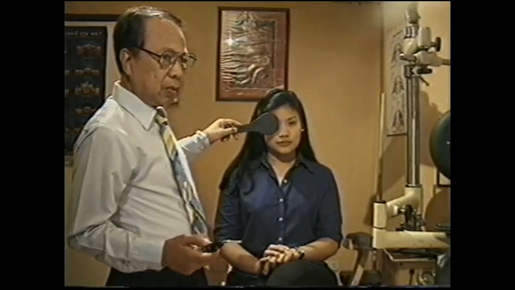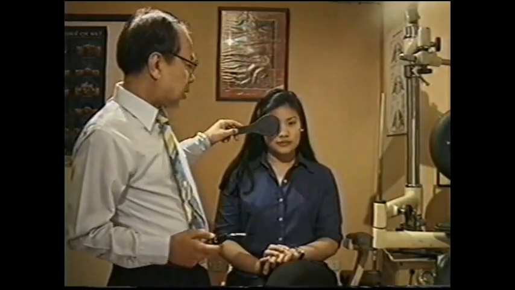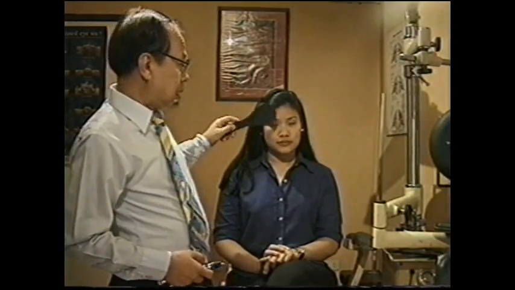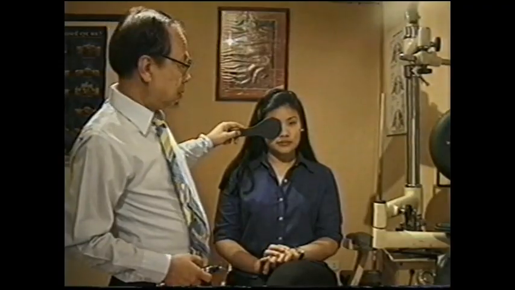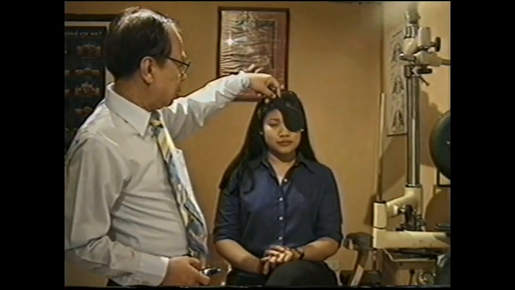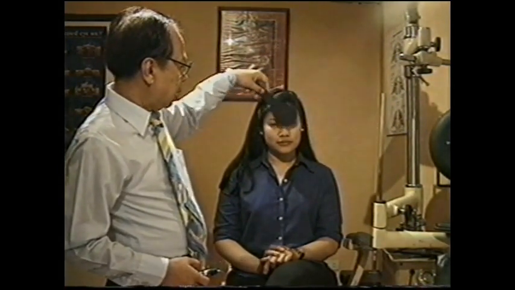Now, to test for deviation, I'll ask the patient to look straight ahead, then cover the eye and move it out. Remove the cover. If there is movement, that means there is some abnormality. Then transfer the cover to the other eye, move it alternately, and look for movement. Now, I've seen that there's no abnormal movement. That means the eye is normal.